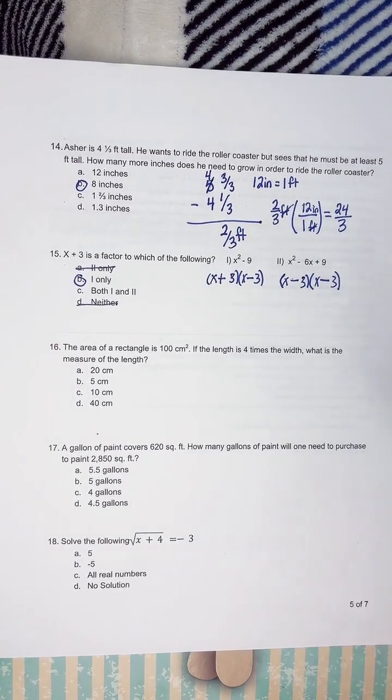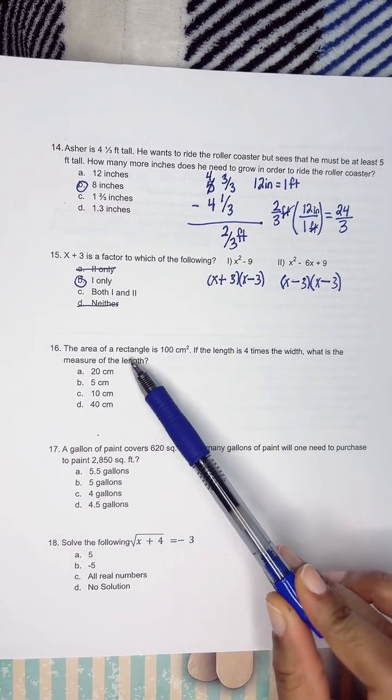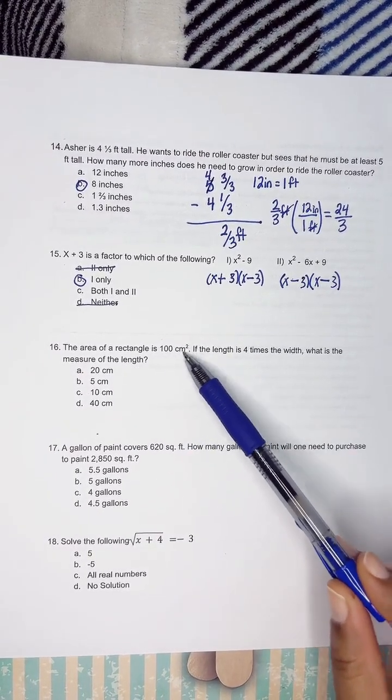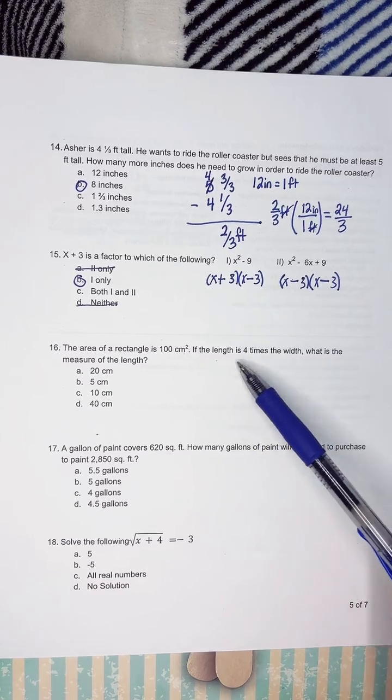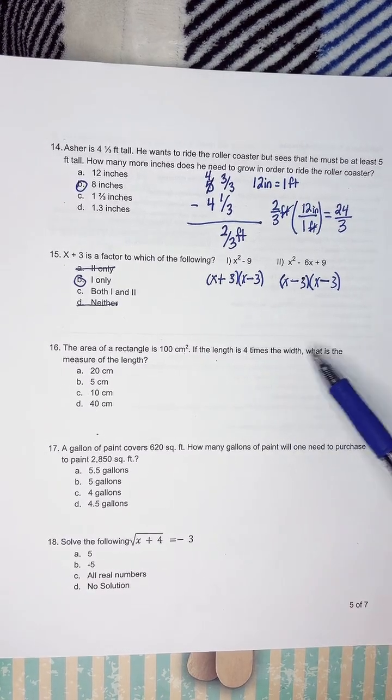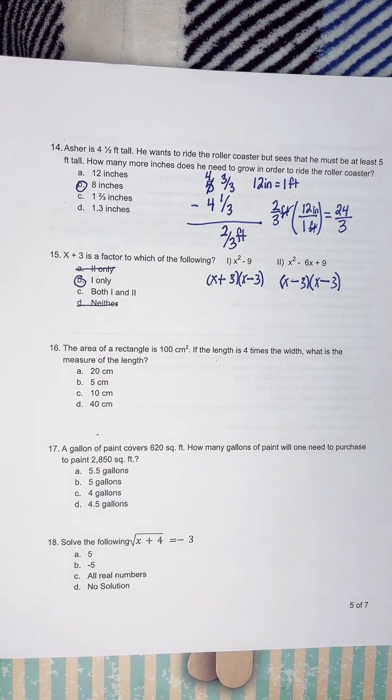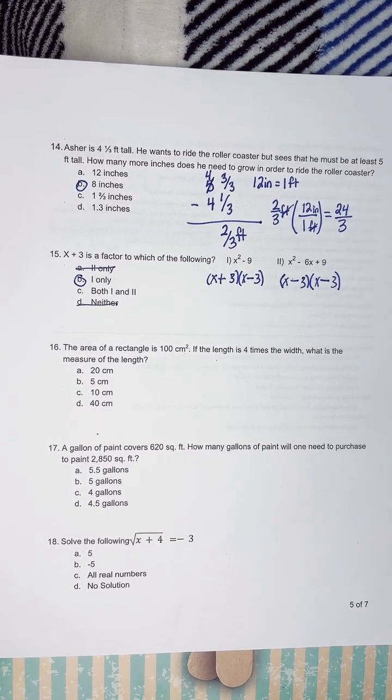All right, so 16. The area of a rectangle is 100 centimeters squared. If the length is 4 times the width, what is the measure of the length? Okay. What should I always start with? If I'm a visual type of learner, what should I be doing right now? Put it in the chat.